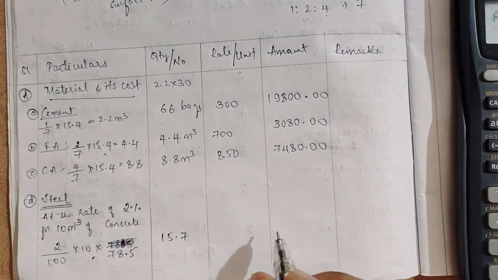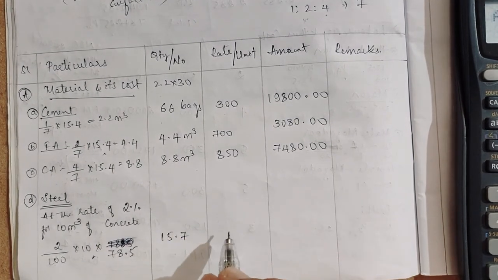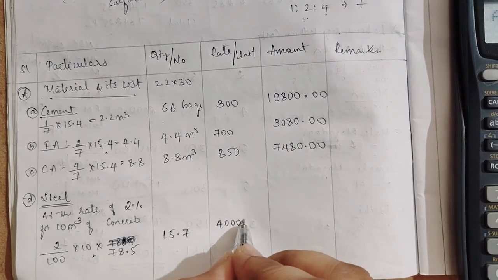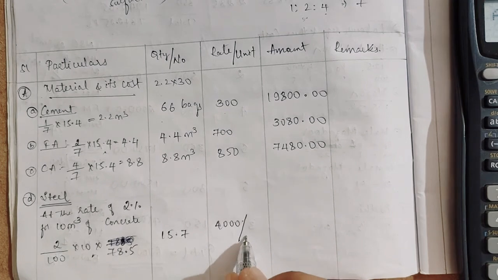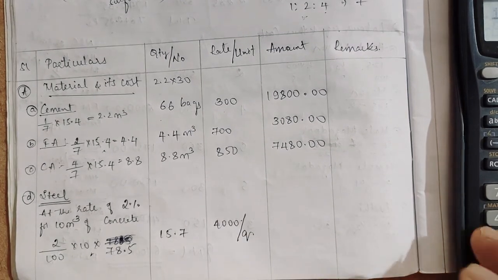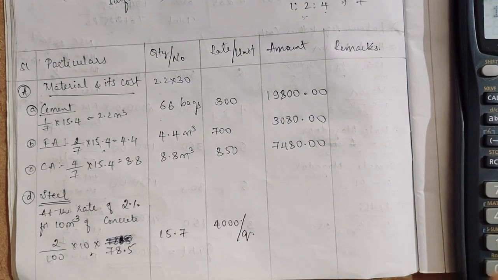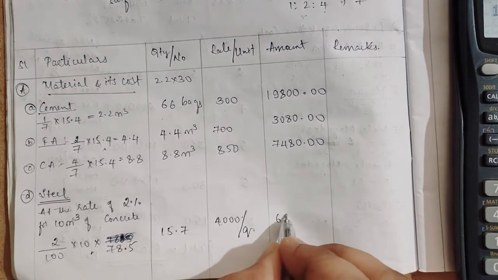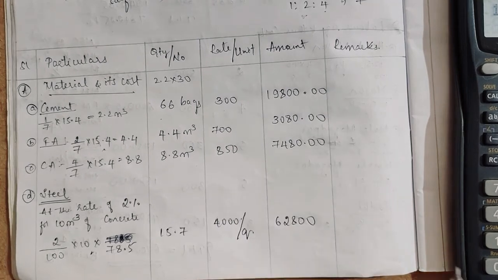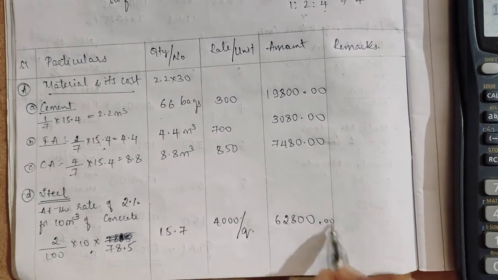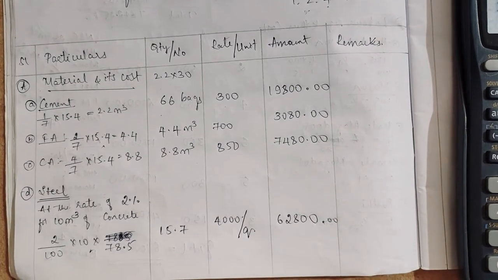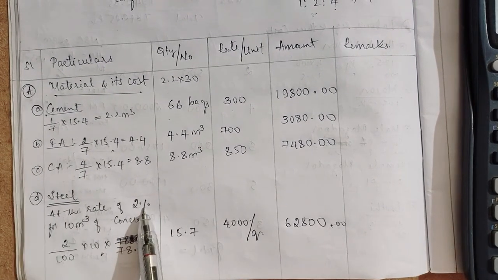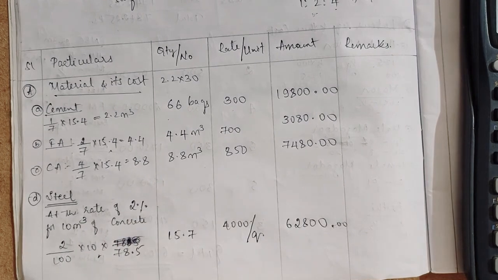It will be 15.7. So what is the rate? That is 4000 per quintal. The value we got is 15.7, so it will be 62,800 for the steel, taken only at the rate of 2% for 10 meter cube of concrete.